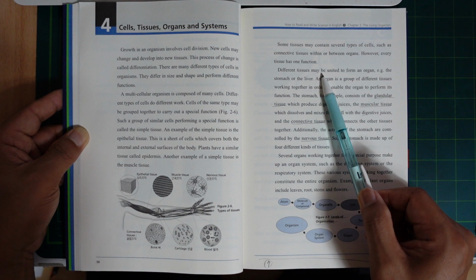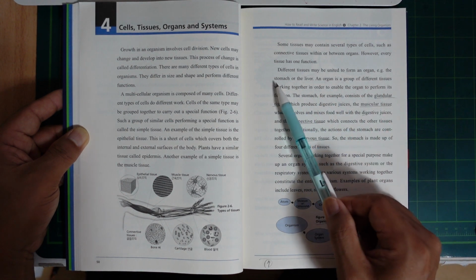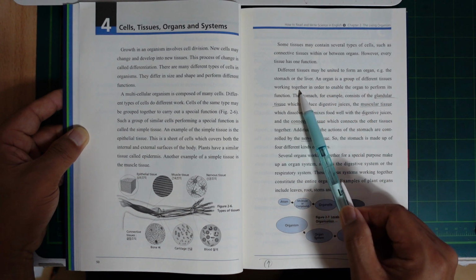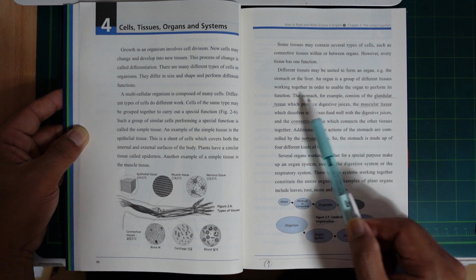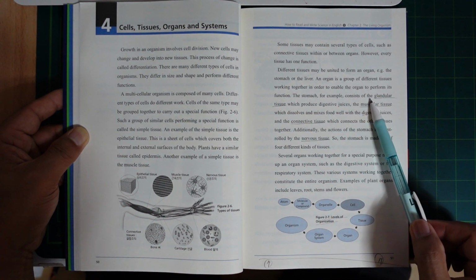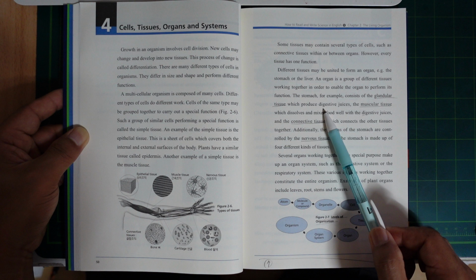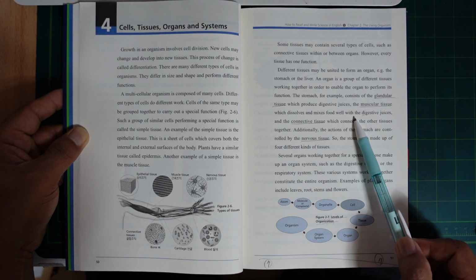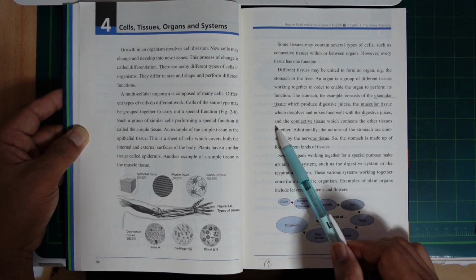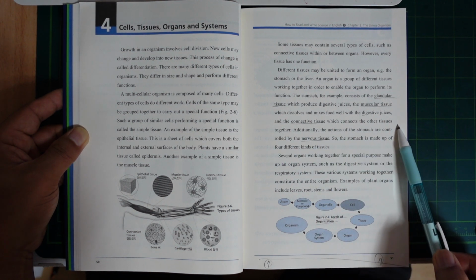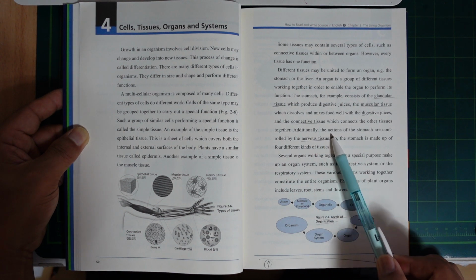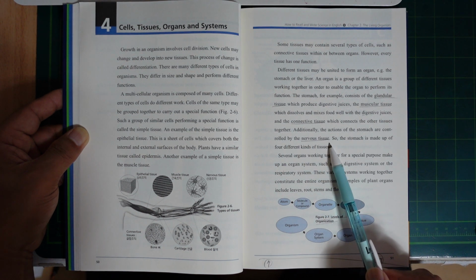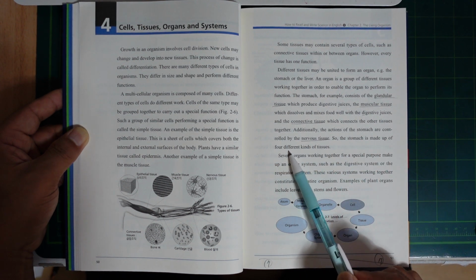Different tissues may be united to form an organ, for example, the stomach or a liver. An organ is a group of different tissues working together in order to enable the organ to perform its function. The stomach, for example, consists of glandular tissue which produces digestive juice. The muscular tissue churns and mixes food well with the digestive juice. And the connective tissue connects the other tissues together. Additionally, the actions of the stomach are controlled by the nervous tissue. So the stomach is made of four different kinds of tissue.